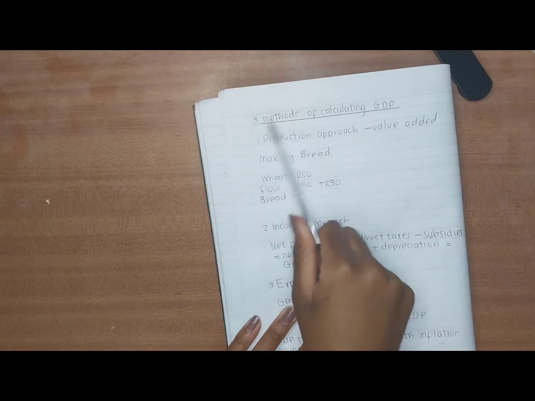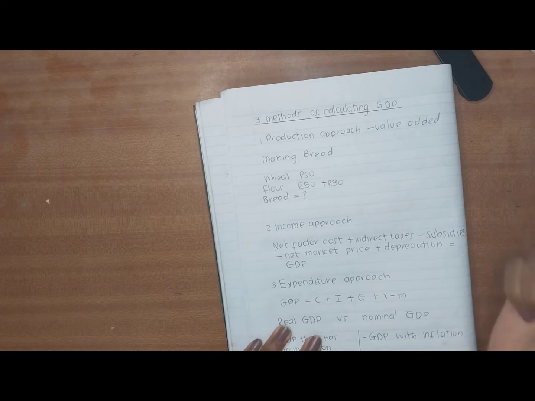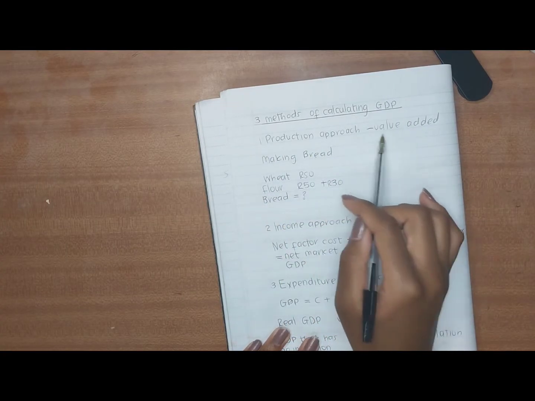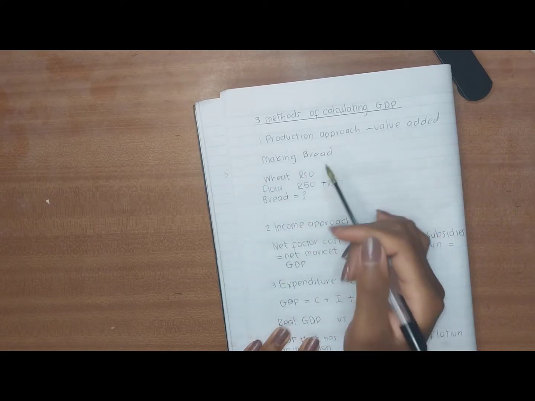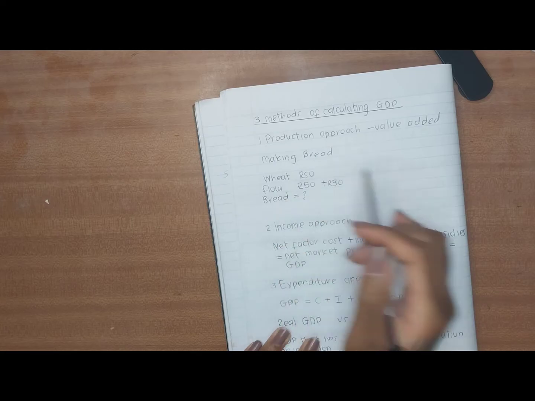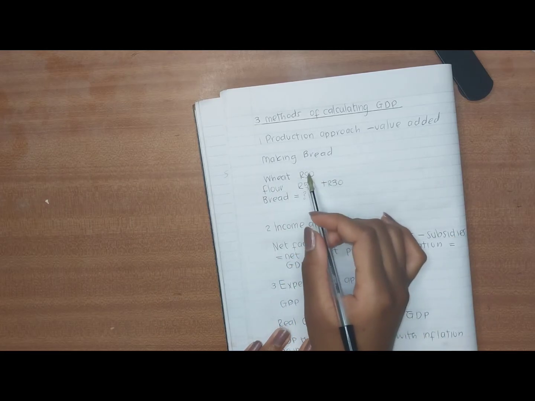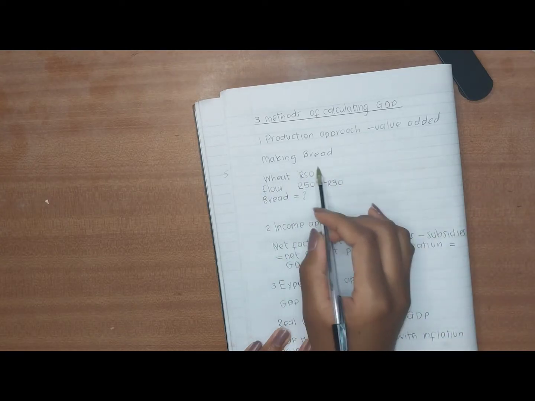We are almost there. So now I want us to discuss the three methods of calculating GDP. I said we have the production approach, we have the income approach, we have the expenditure approach. So let us look at the first one. So the production approach looks at the value added production. So let us take an example where you are making bread. Let's say you need wheat and flour to make bread. So let us say the farmer incurs a cost of 50 Rand. This is where the production starts. There's nothing else, right? So the wheat costs the farmer 50 Rand.